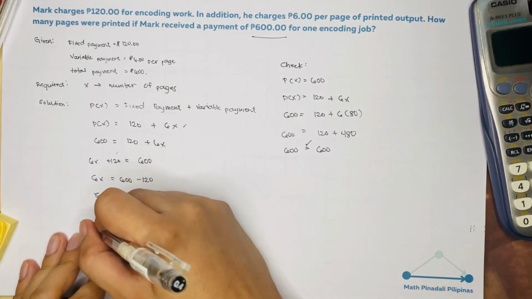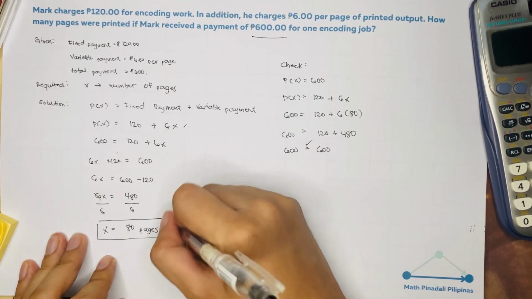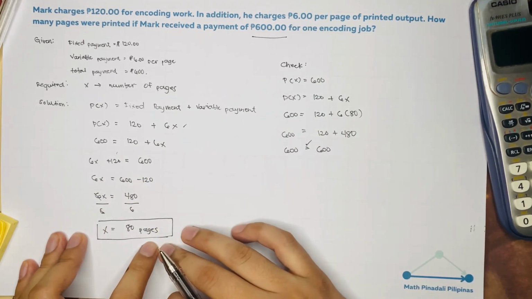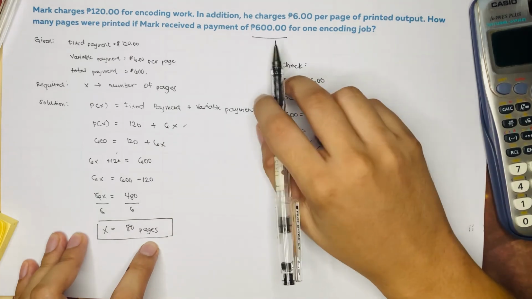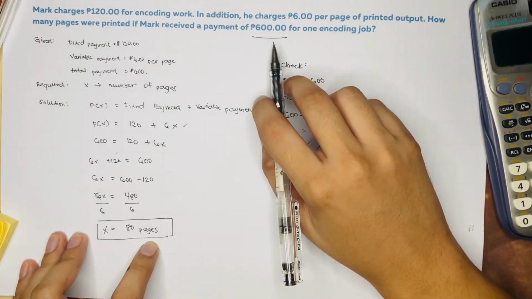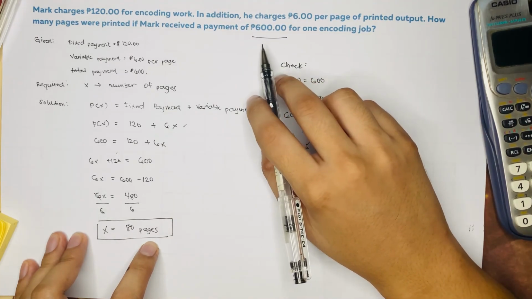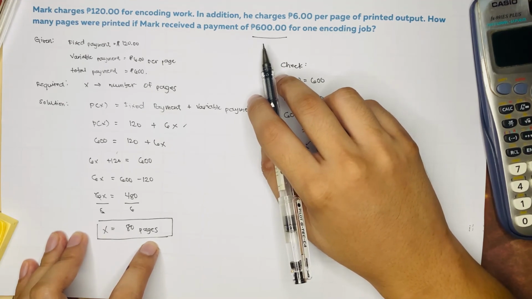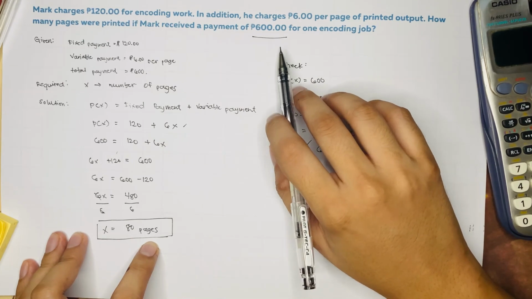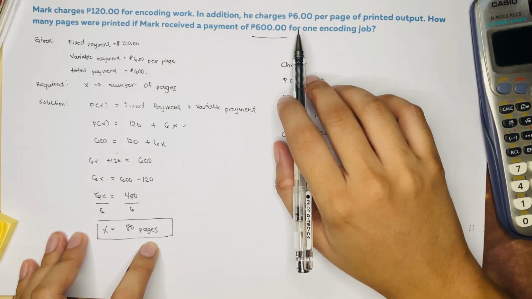Okay? Therefore, our answer would be 80 pages. It means that for an encoding job and Mark received 600 pesos, he printed 80 pages at 6 pesos per page.